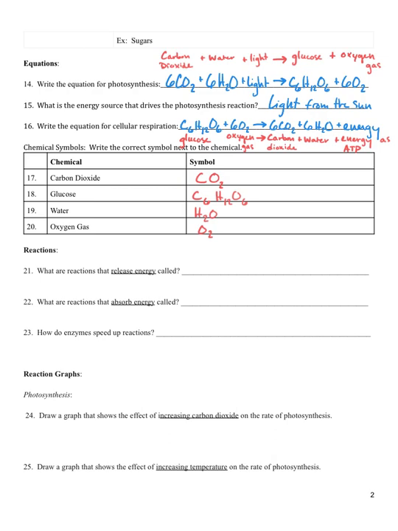The next questions that we're going to go over are about some of the different reactions. Number 21 says, what are reactions that release energy called? These reactions are called exergonic or exothermic reactions because they give off energy as they occur. Number 22 says, what are reactions that absorb energy called? These are endothermic or endergonic reactions, and they absorb energy so that the products contain more energy than the reactants did.